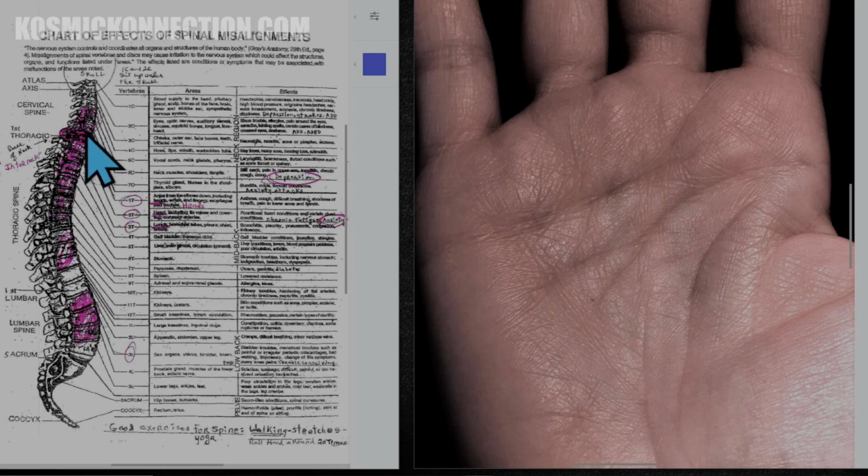Find your chart now that says Chart of Effects of Spinal Misalignments. And see the little spine there on the left-hand side? Yes, that shows in your hand. That's what shows on that head and spine line. And then the next column is the name of the vertebrae: your cervical, thoracic, and lumbar, your tailbone. The next column is the areas. That is the areas that the nerves go to that come off of each one of those vertebrae.